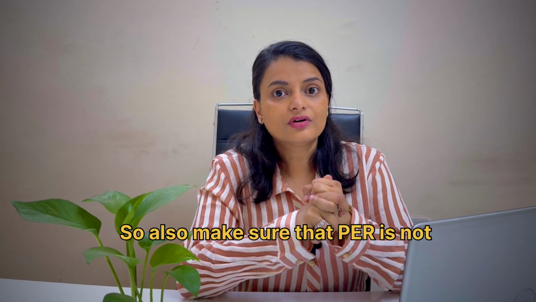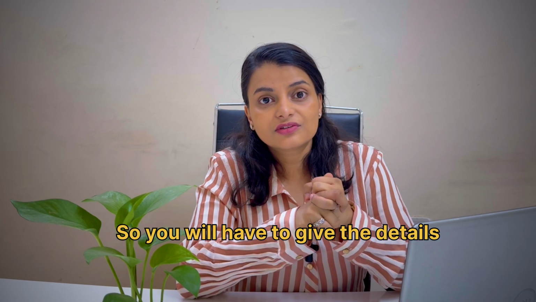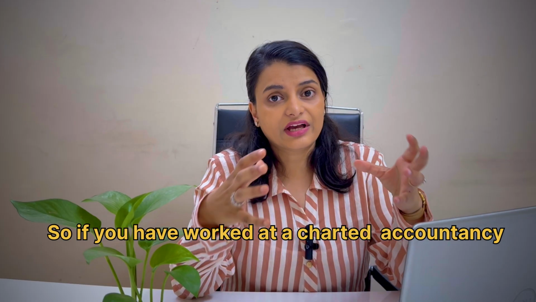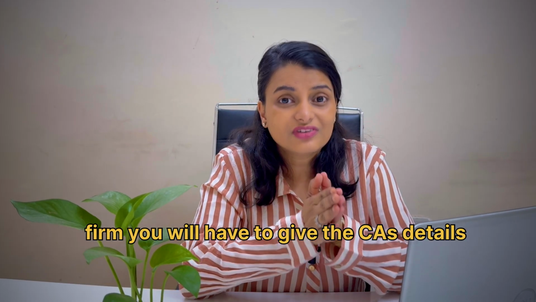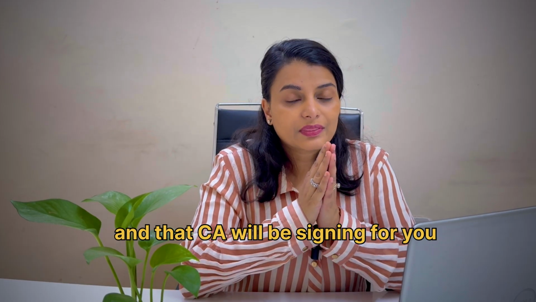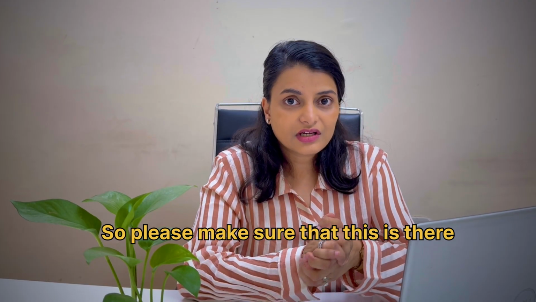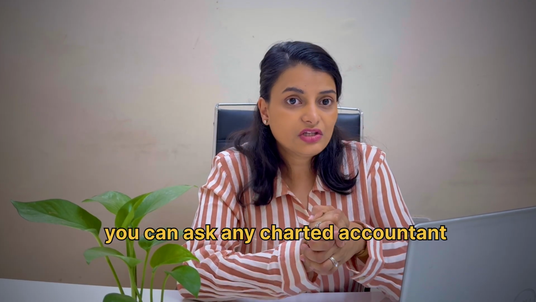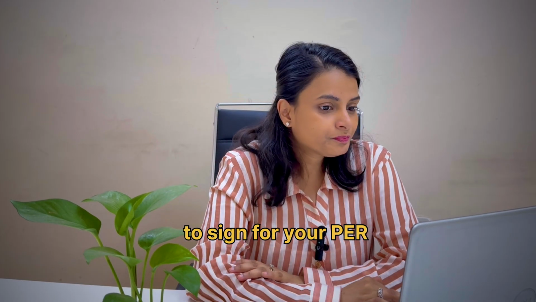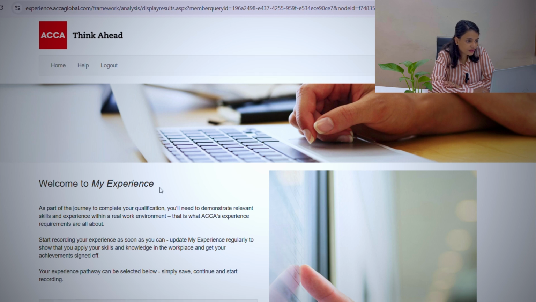Also make sure that the PER is not signed by an organization, it's typically signed by a person. So you will have to give the details of the person under whom you were employed. If you have worked at a chartered accountancy firm, you will have to give the CA's details, his email ID, his membership details, and that CA will be signing for you. So please make sure that this is there. Wherever you're working, you can ask any chartered accountant, any ACCA member or an Indian CMA member to sign for your PER. Now getting back to this, so you get your PER, just say save and continue.